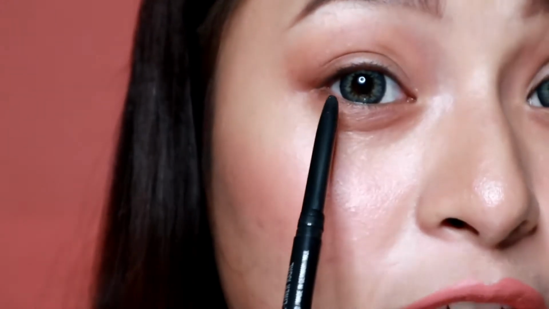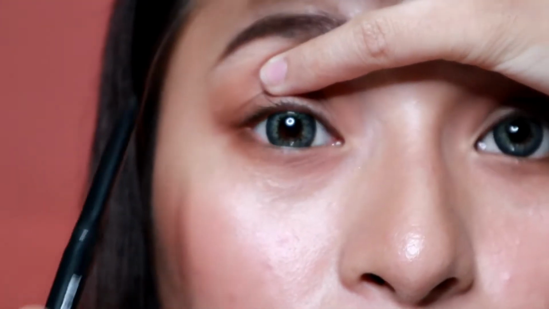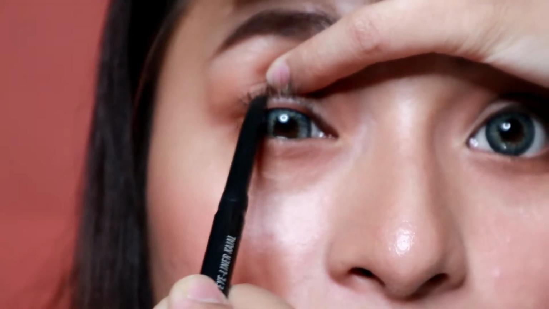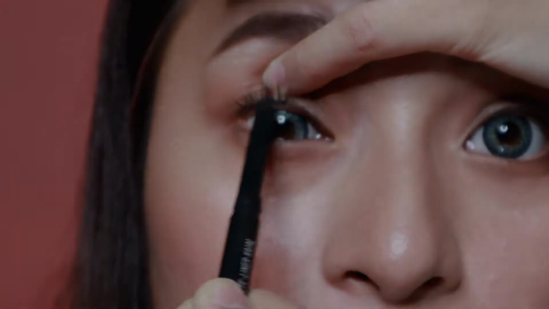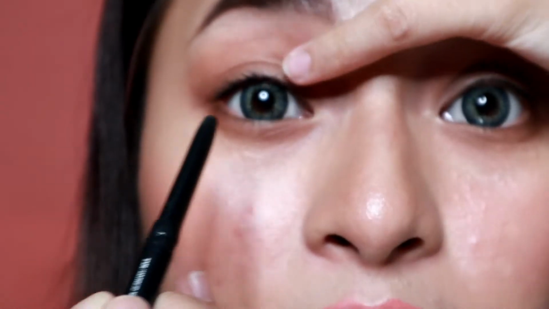To start, I'm going to use a normal pencil liner. For beginners, we start with pencil liner because it's easier to control, and the technique I'm doing now is called tight lining. Tight lining is where you use your pencil liner and draw in your lash line, just to create the effect of a fuller-looking lash. So let's start. This is your pinky. Pull up and fill in. Use the pencil to fill in your lash line.